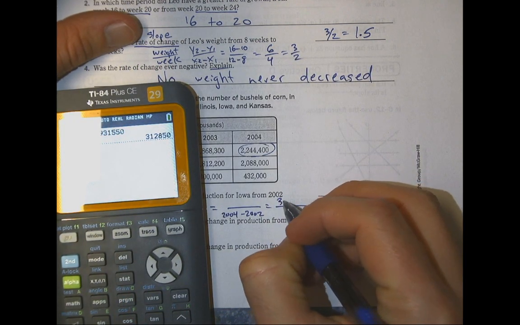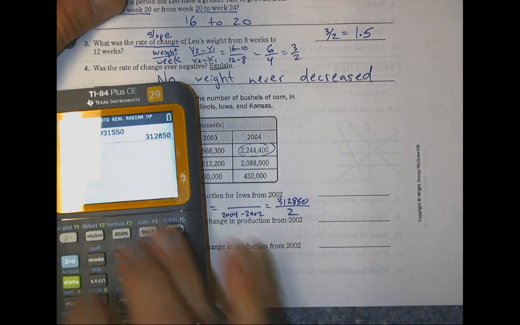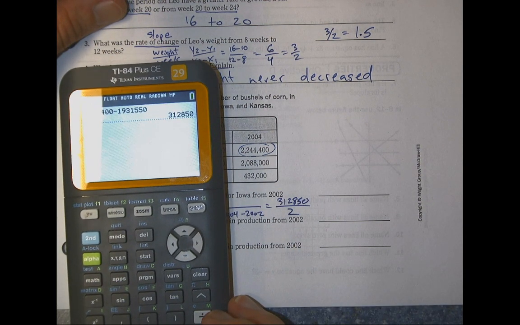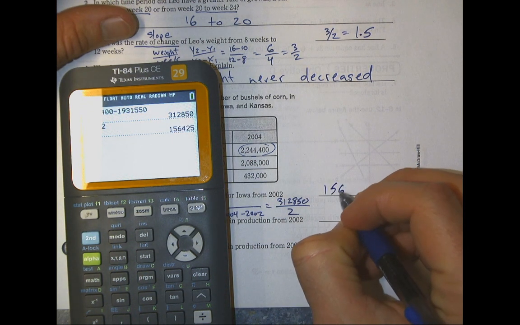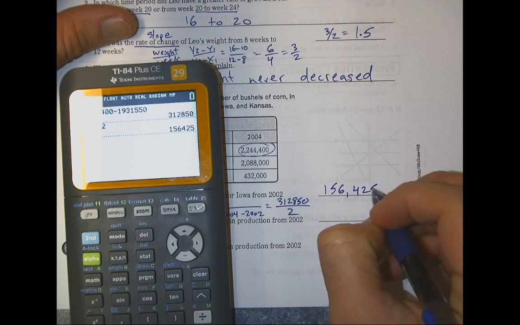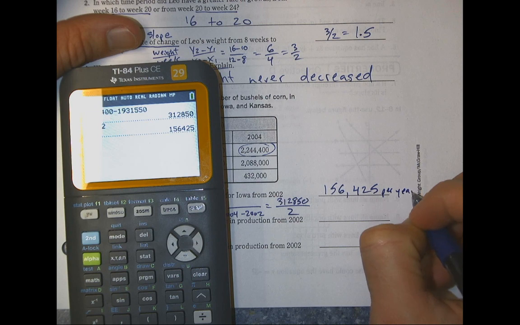Okay, and so we're going to get that number right there. So that was the amount it changed over 2 years. If we want the rate per year, we're going to divide that by the number of years, which was 2. And so it's 156,425. And again, that's per year.